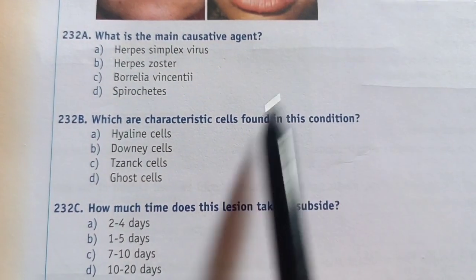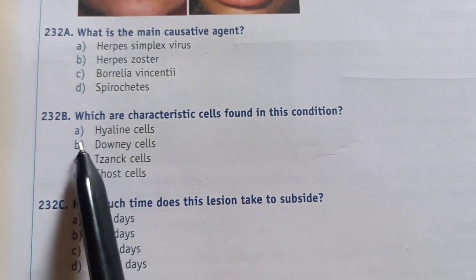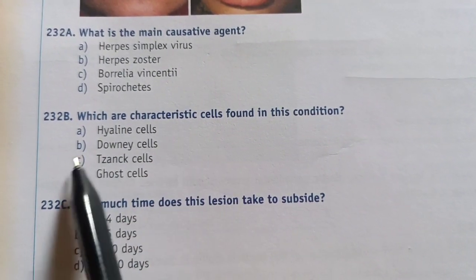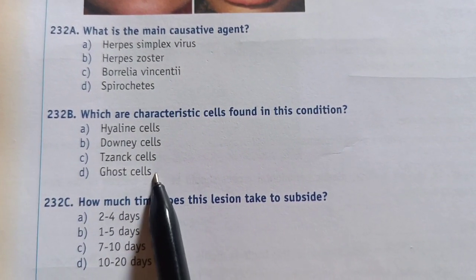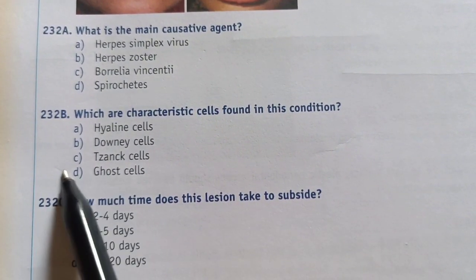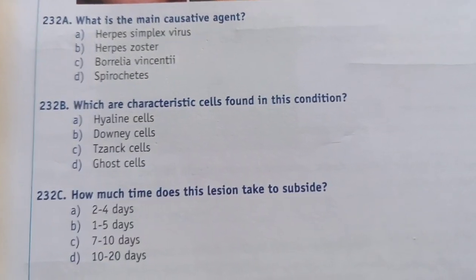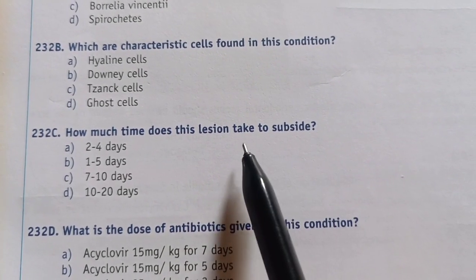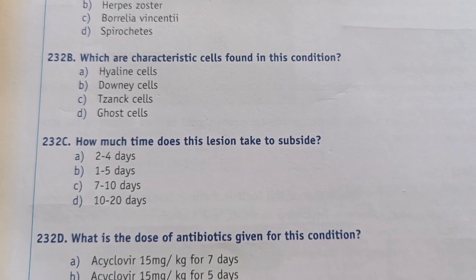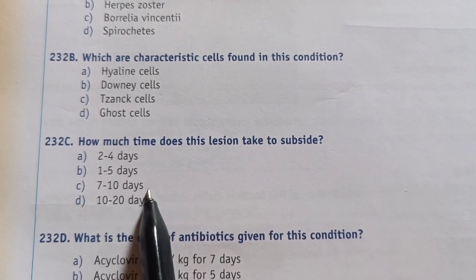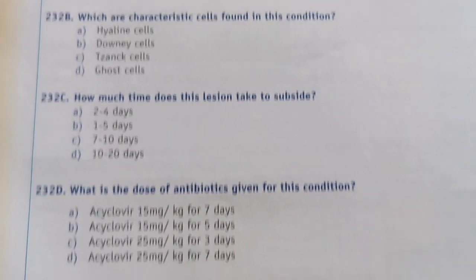Now the next question related to the same: which are the characteristic cells found in this condition? Option A is hyaline cells, option B is Downey cells, option C is Tzanck cells, and option D is host cells. So the right answer is Tzanck cells. We can easily find Tzanck cells in herpes simplex virus infection. Now the next question is, how much time does this lesion take to subside? Generally herpes simplex virus takes 7 to 10 days to subside. So option C is the right answer.